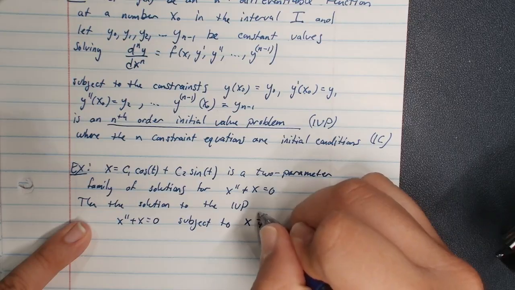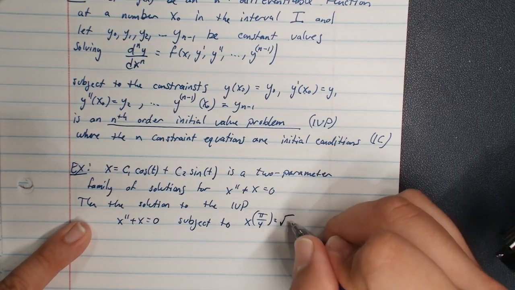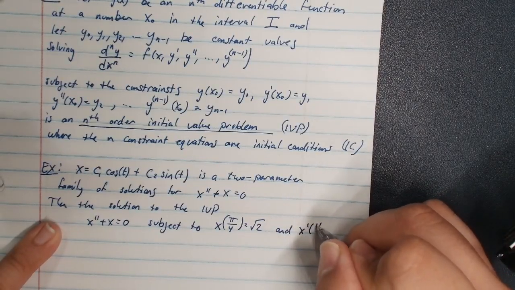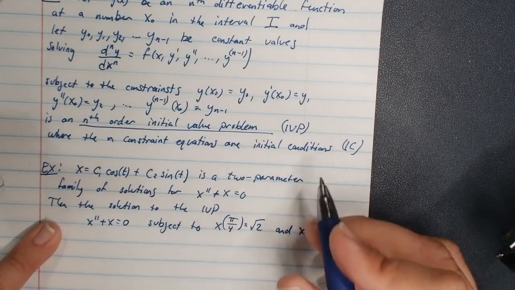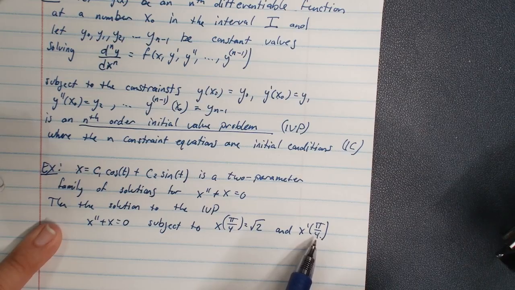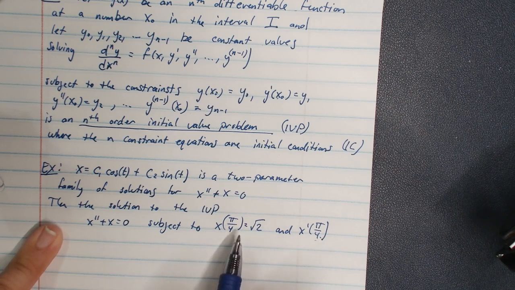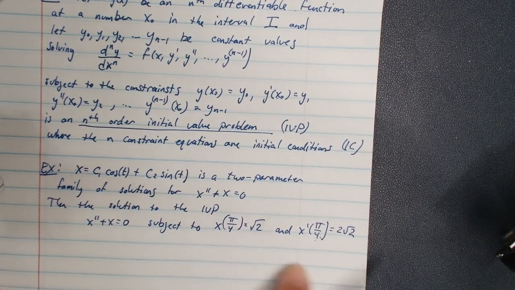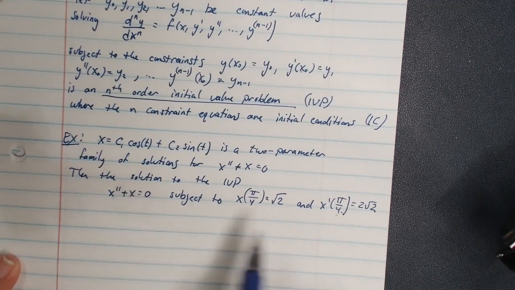x at pi fourths equals root 2, and x prime at pi fourths, and notice it is the same number for both that you're plugging in. You say, does that mean it's not possible for these to be different numbers? It is possible for them to be different numbers, but then that's not called an initial value problem. Those are called boundary value problems, and we talk about those much later. They're more complicated. So here, x at pi fourths is equal to root 2, and x prime at pi fourths is equal to 2 root 2. Okay, so this equation, along with these initial conditions, are what we call the initial value problem.